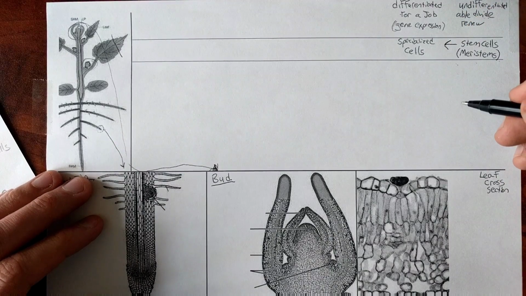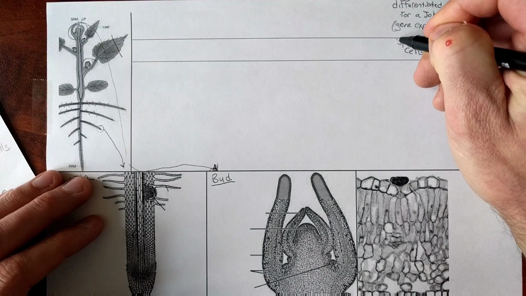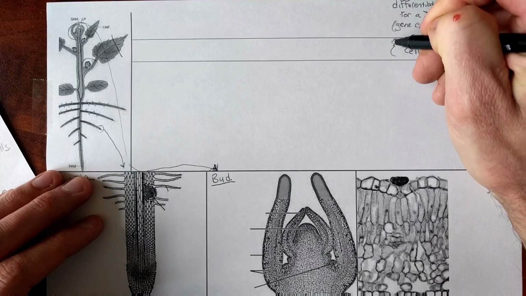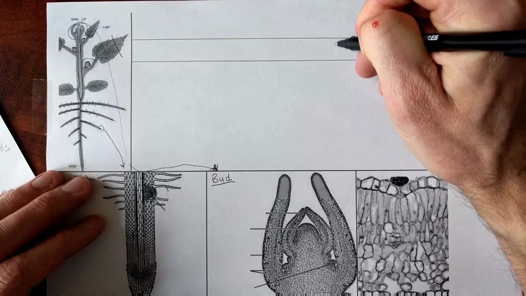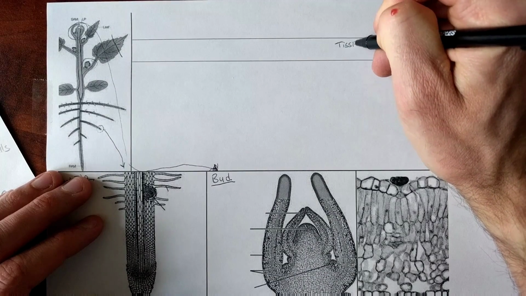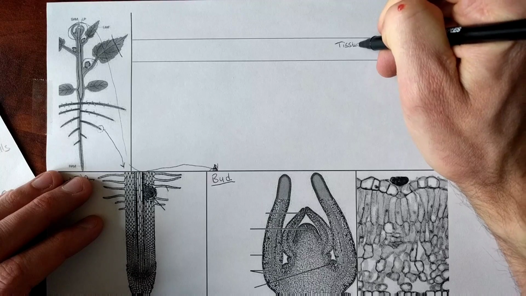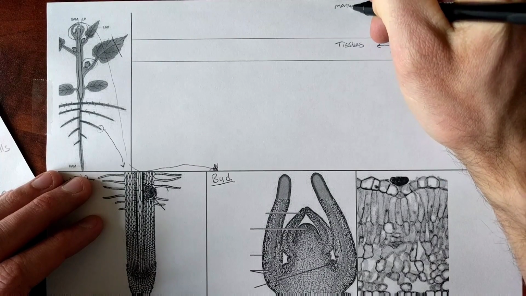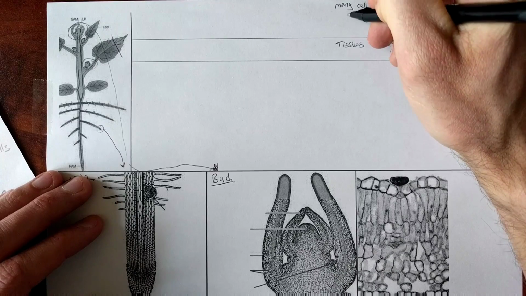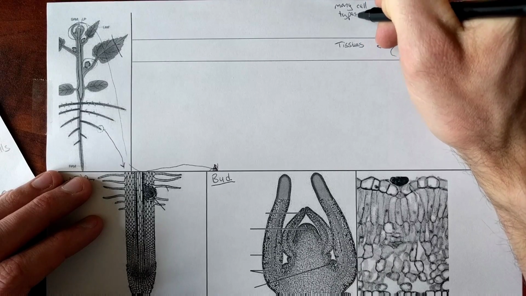Those specialized cells can work together. So when you get many different specialized cells working together, you get tissues. Many cell types working together.